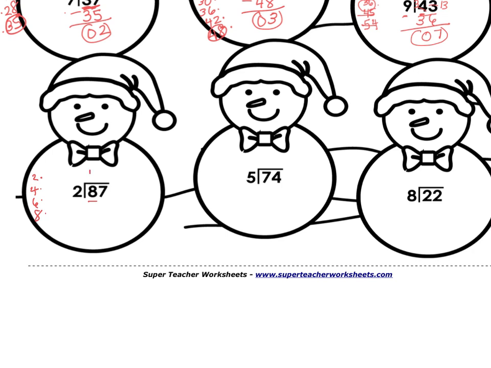That was 4 8s. And then my next step is times. So I'm going to take 4 times 2 is 8. Subtract, 0. Now I'm not done because I have another number to bring down. So I'm going to draw my arrow and bring down my 7, and then I start again.